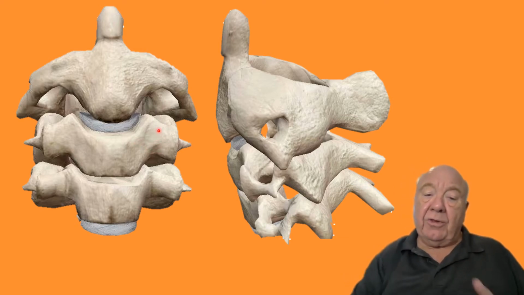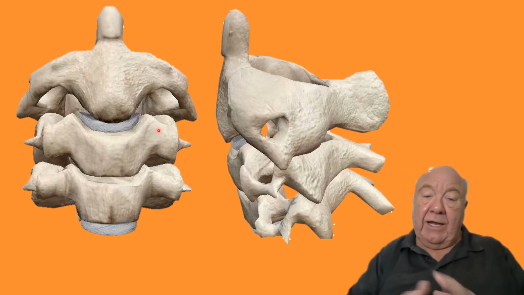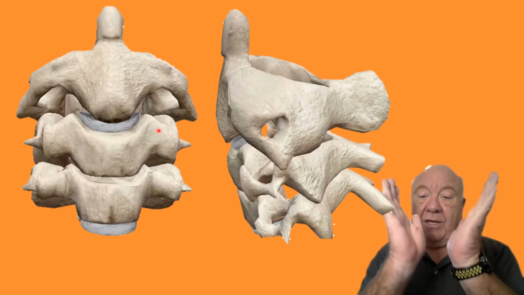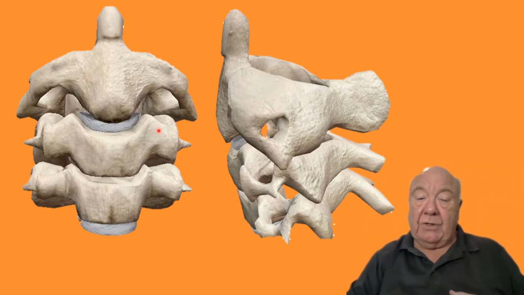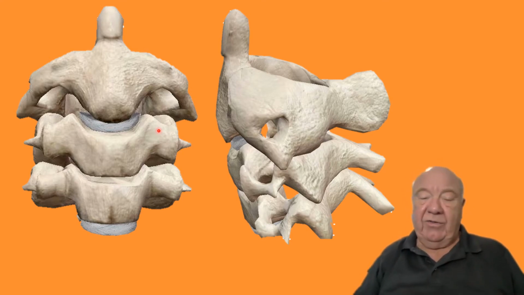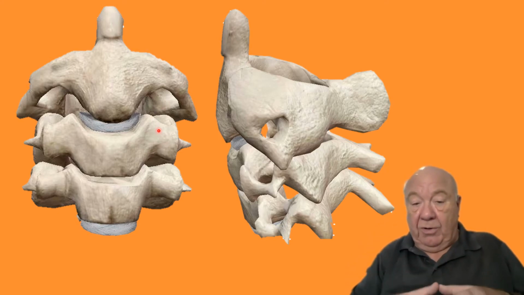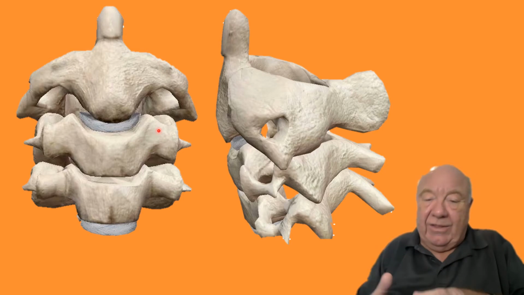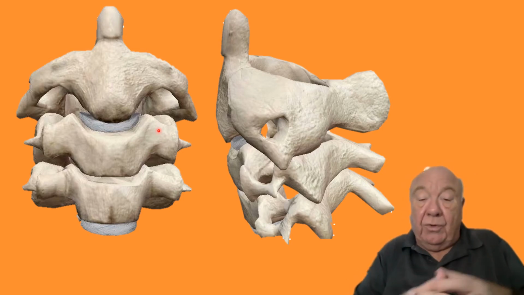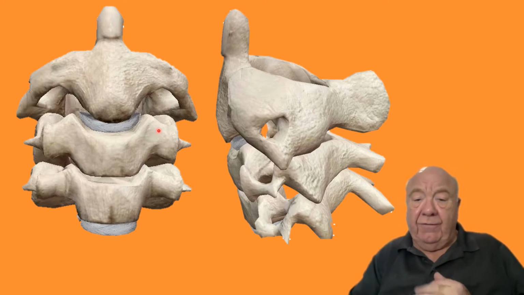The uncinate processes are much more developed in the higher cervical spine than in the lower, and they're much more vertical. So as you go down the spine, they get flatter and flatter until they disappear at the bottom. So you very rarely see disc herniations from about C4 up, not posterolateral ones anyway. They tend to go straight posterior into the spinal canal, because the uncinate process protects that posterolateral corner and directs any disc herniation backwards instead of laterally. So it's a completely different system, and the degeneration of this system is different as well.